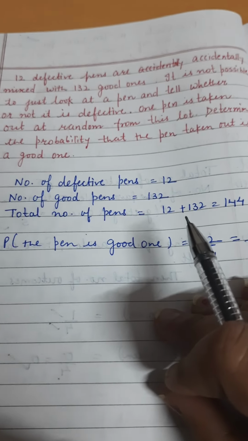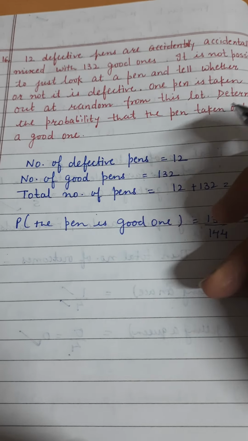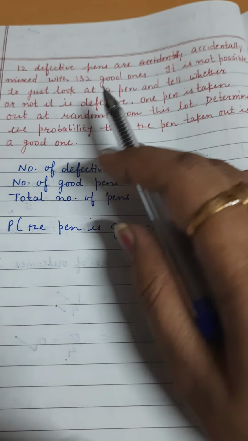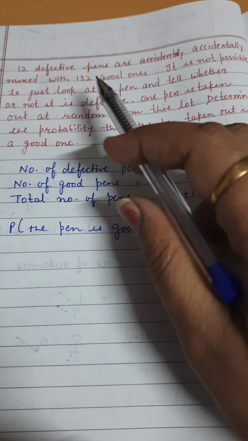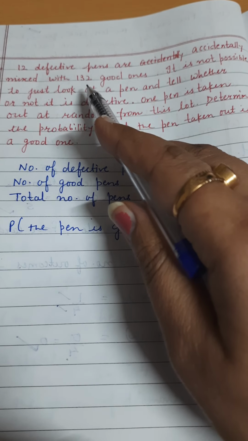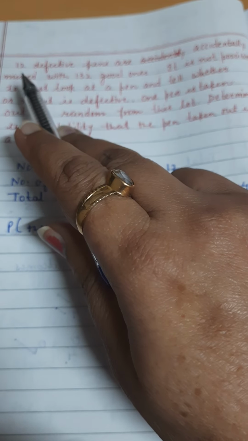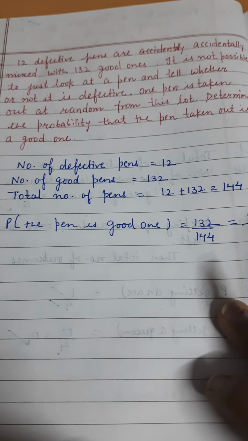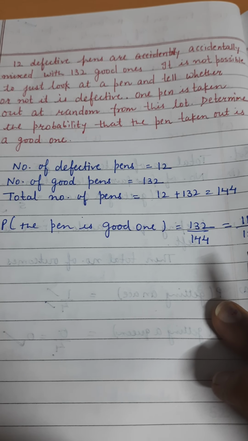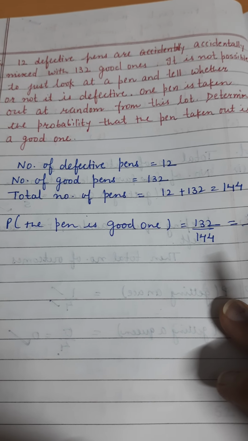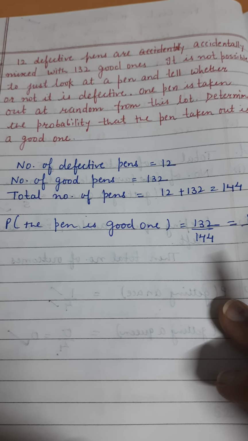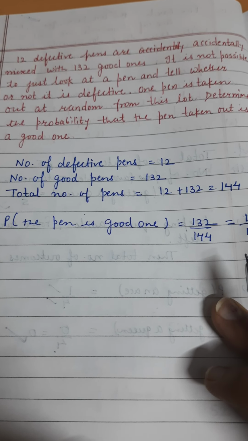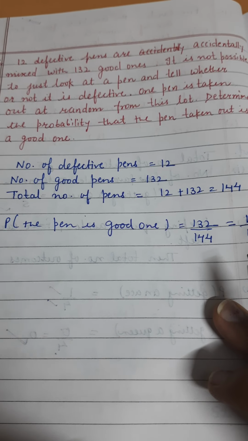Question number 16. 12 defective pens are accidentally mixed with 132 good pens. So 132 good pens are there plus 12 defective pens. It is not possible to just look at a pen and tell whether or not it is defective. One pen is taken out at random from this lot. Determine the probability that the pen taken out is a good one.